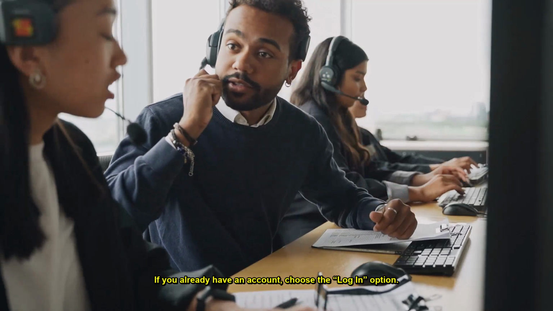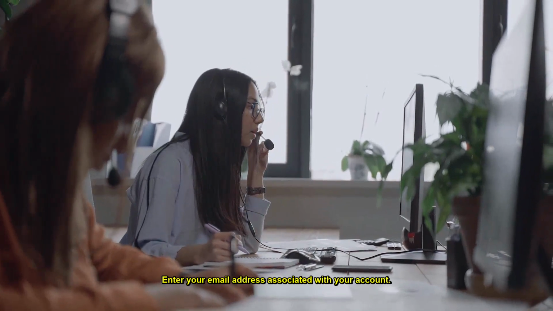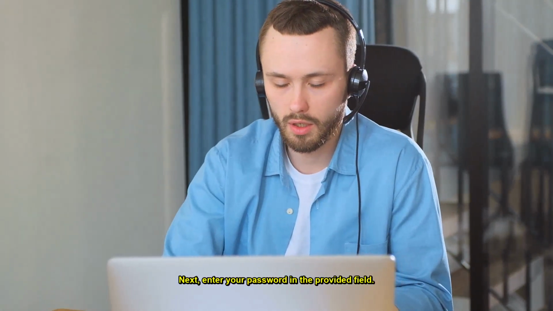If you already have an account, choose the login option. Enter your email address associated with your account. Next, enter your password in the provided field.